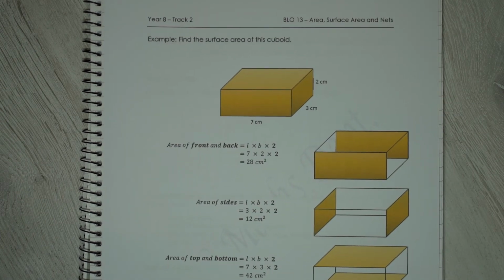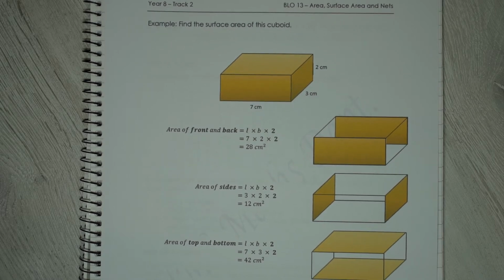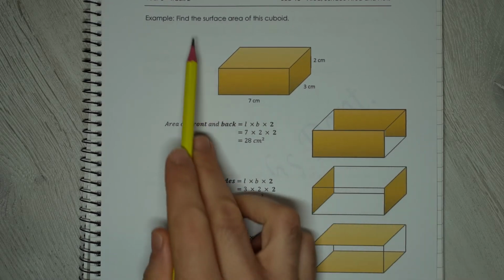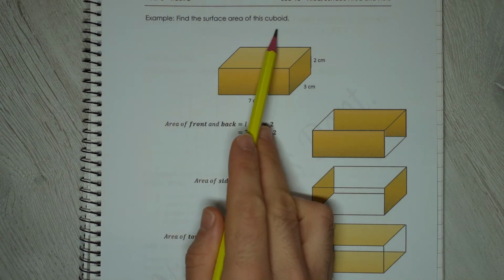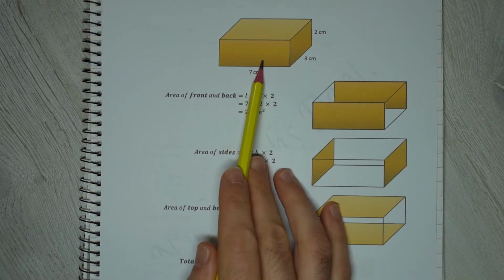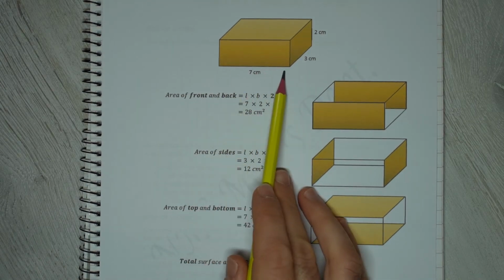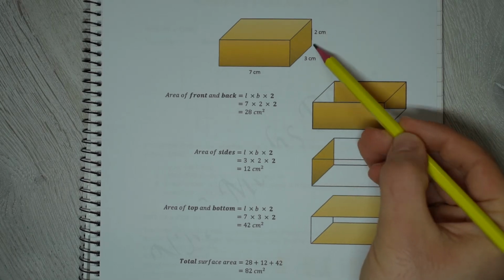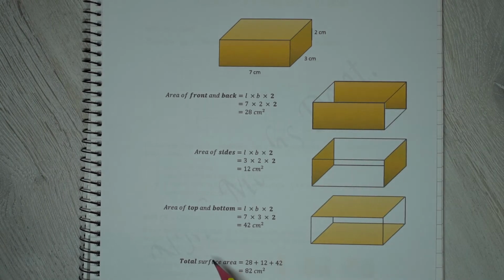Let's take this example, which will help you, since it is also color coded as well. So find the surface area of this cuboid. Its length is 7 centimeters, its width is 3 centimeters, and height is equal to 2 centimeters.